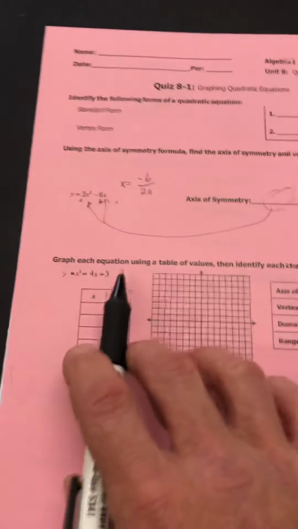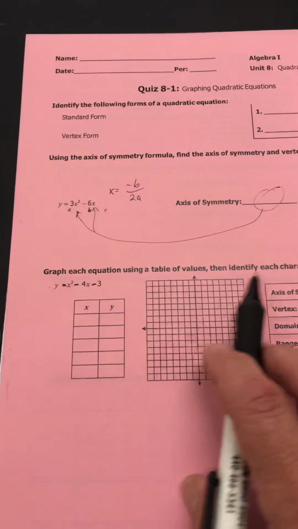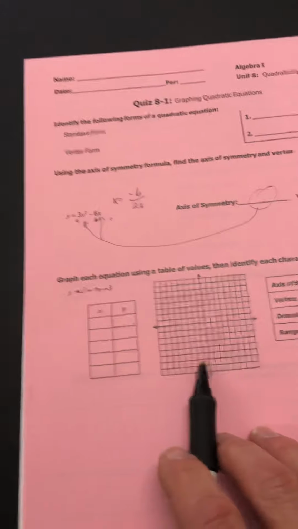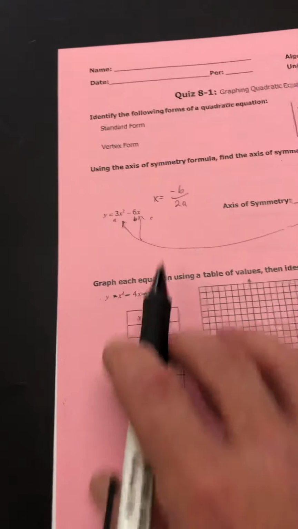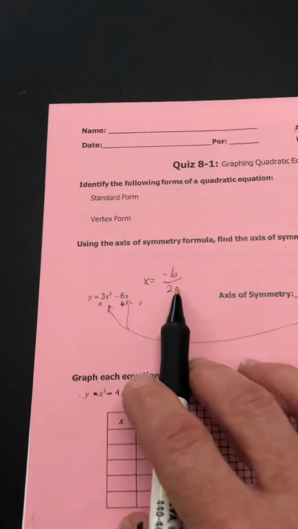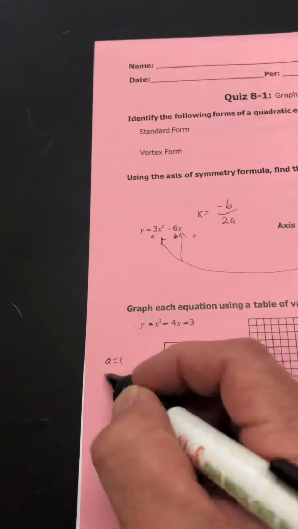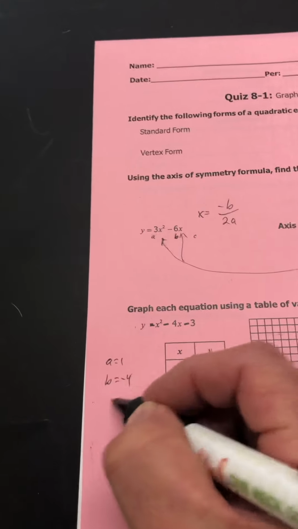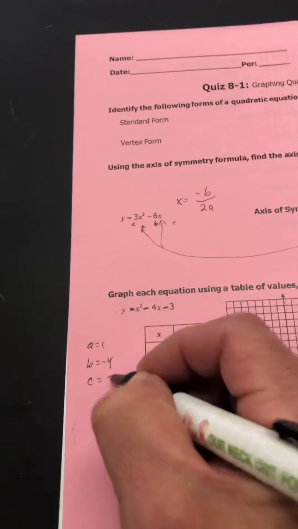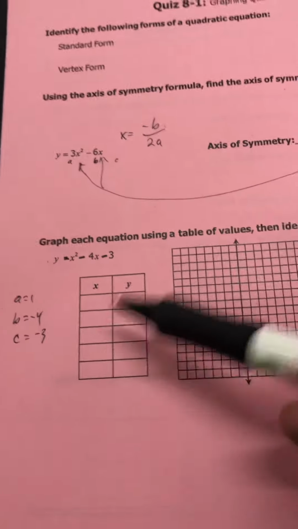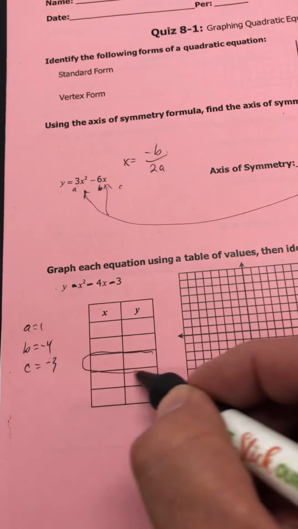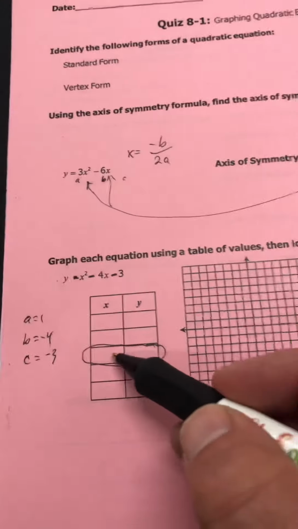Okay, graph each equation using a table of values and then identify each characteristic. So you could use this. Here's your a. So your a equals 1, your b equals negative 4, your c equals negative 3. You can plug that into this in order to find your x value. And you're going to put your vertex here.